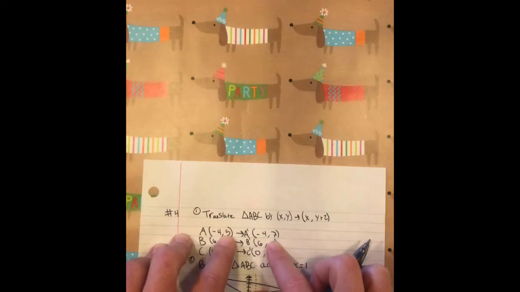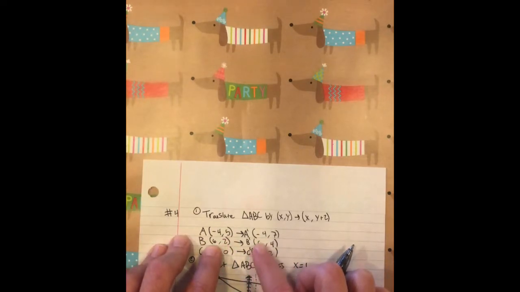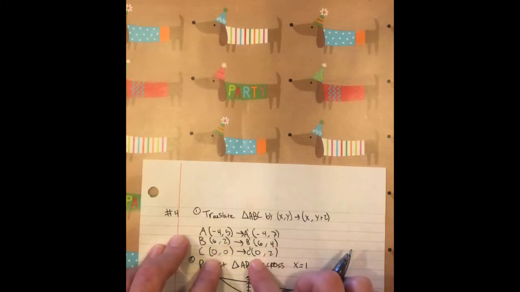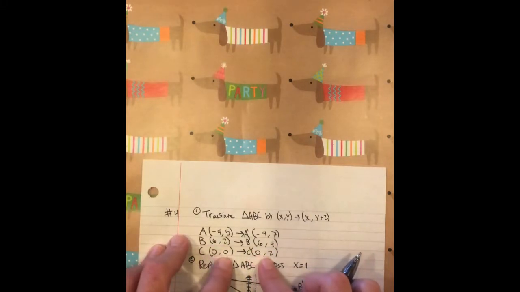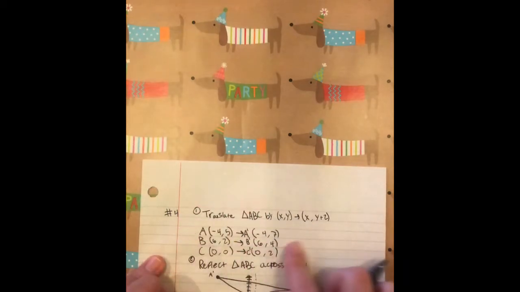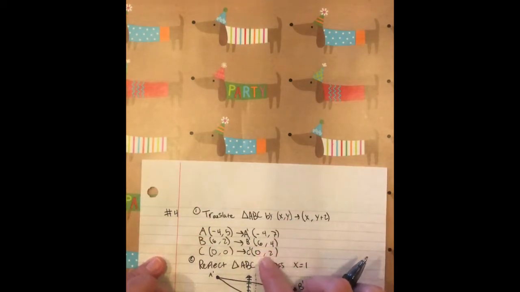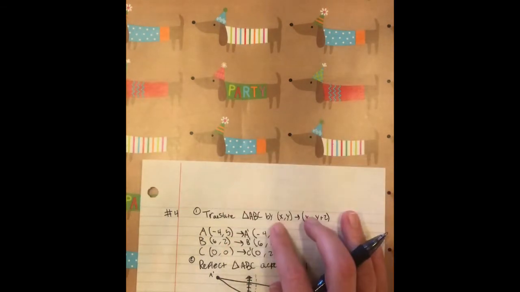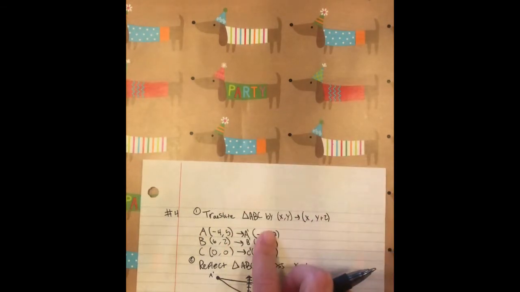Y value, we added 2. The x value stayed the same, added 2 to the y value. X value stayed the same. Y value, we added 2. So again, it breaks it down in that little highlighted gray box on how to do the translation. But I wanted you to know that they actually did that before. You will have to do that on some of the other problems that you're going to encounter.